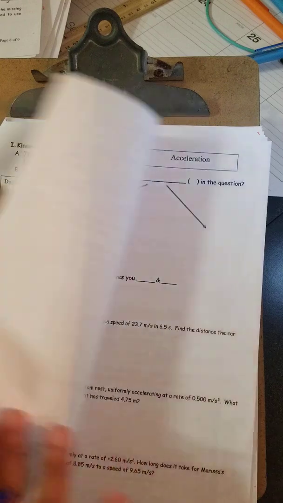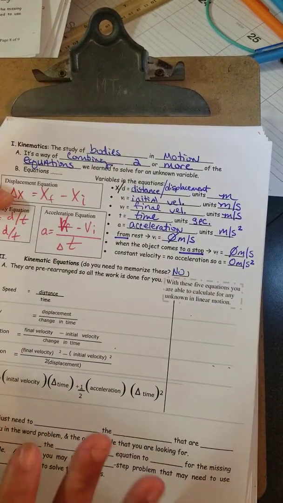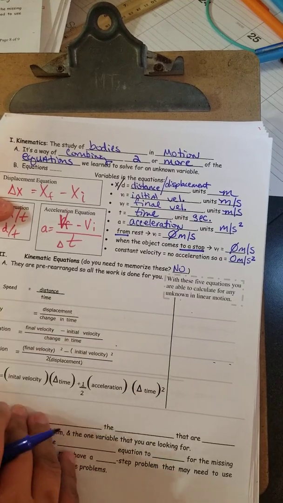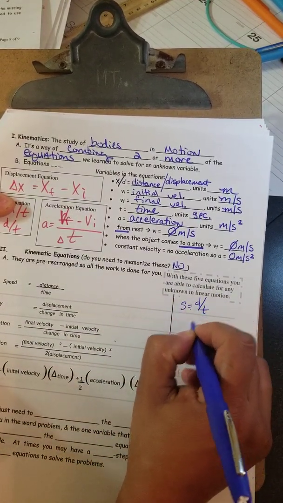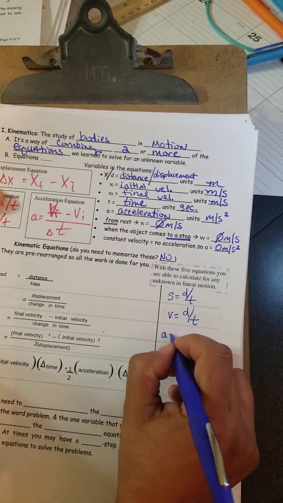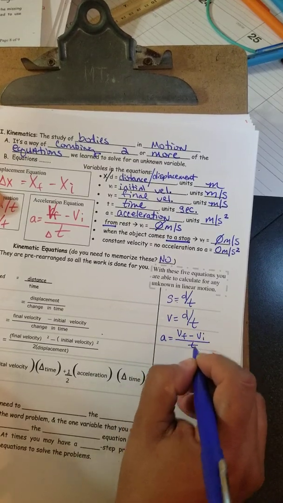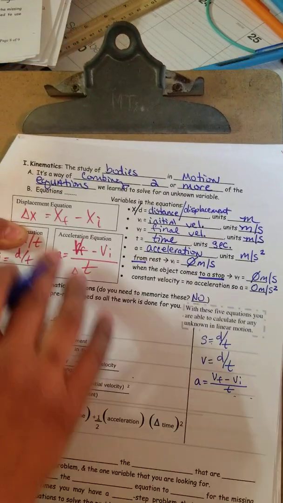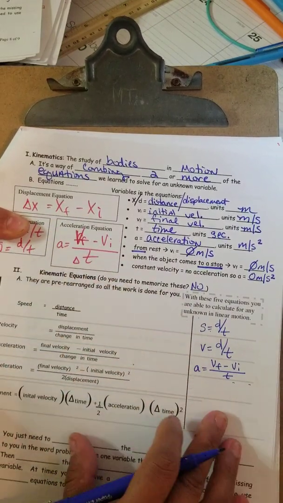But then we get over here to the back side, and we're going to talk about these. I call them like the Super Power Ranger morph ones. Okay, our basic ones that we've talked about, right? Speed equals d over t, v equals d over t, a equals v sub f minus v sub i over t. Those are what we've talked about, as well as the displacement, x sub f minus x sub i.